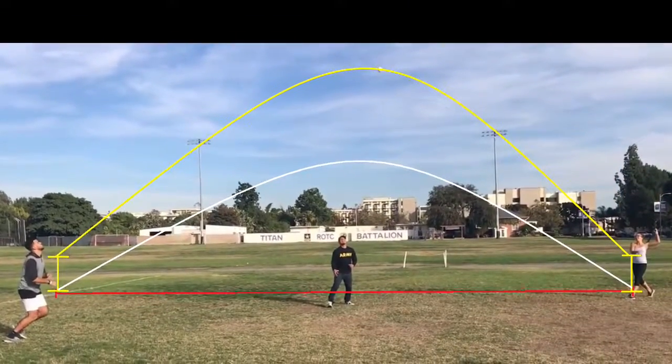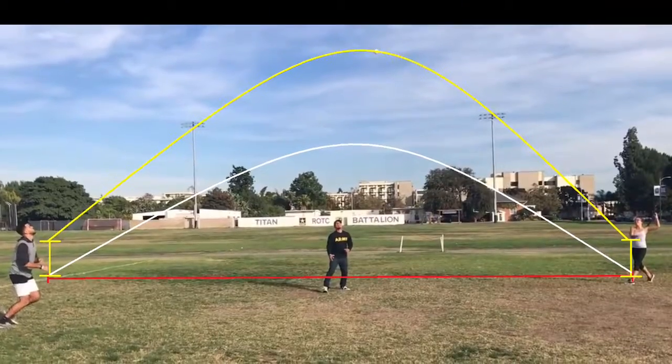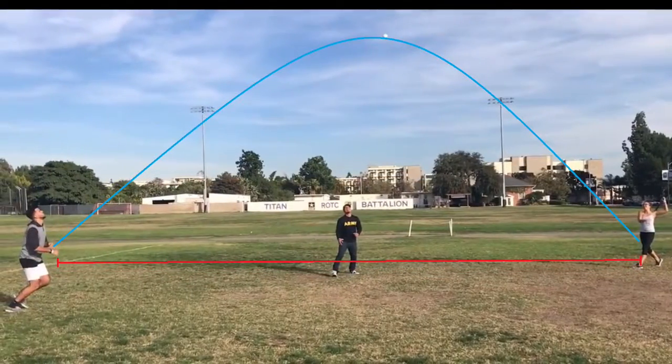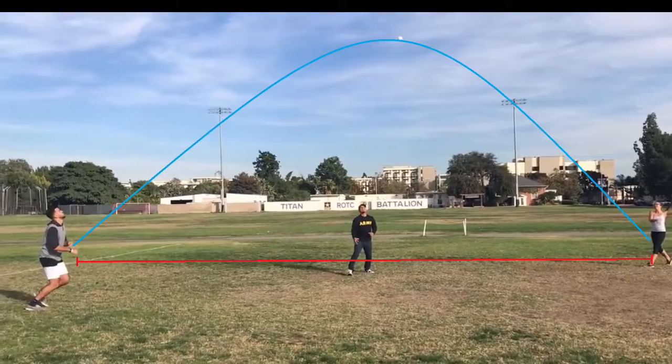Even though we might not be able to control our height of release, we are always able to control the velocity at which we hit the ball and the angle we can hit it at.